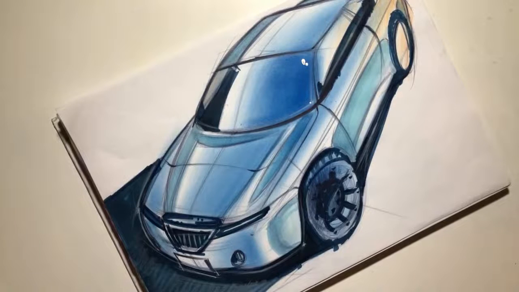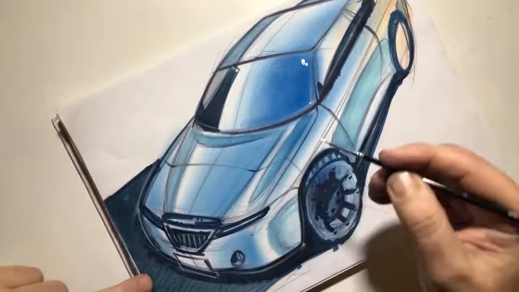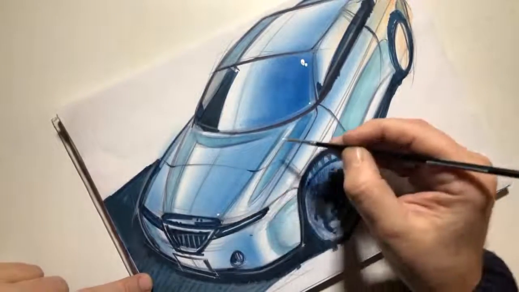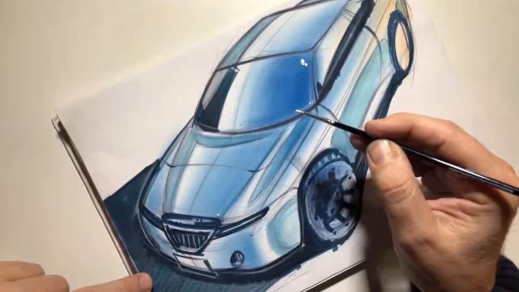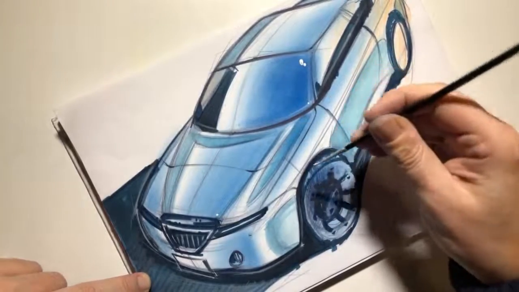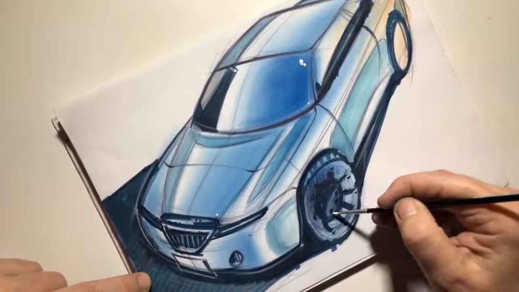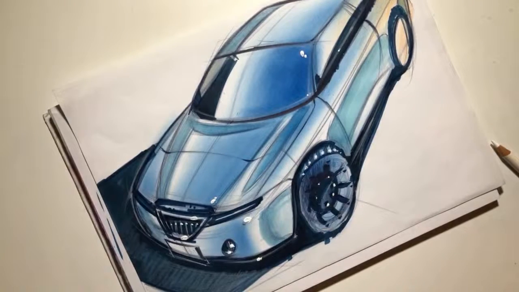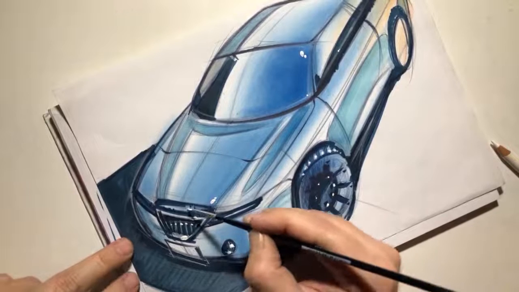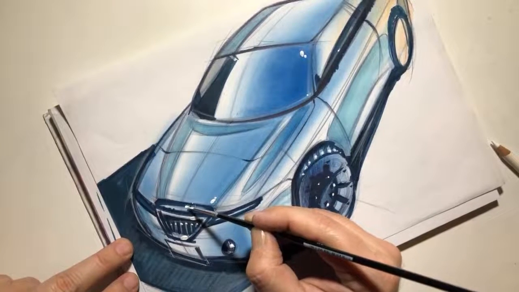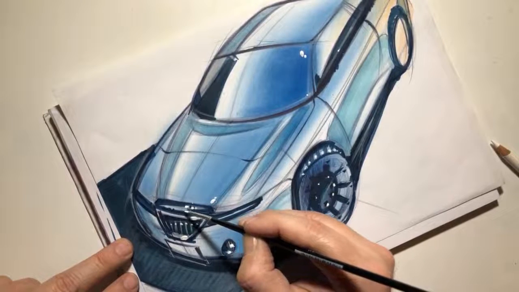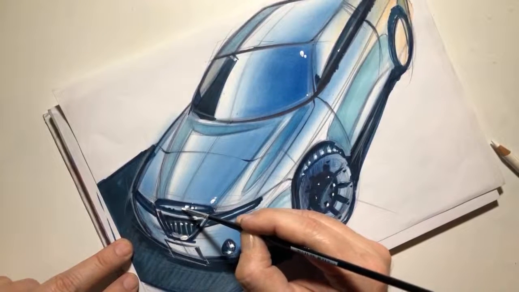As you can see, I always try to make them elliptical and never like a round dot. So, this is the chrome part.